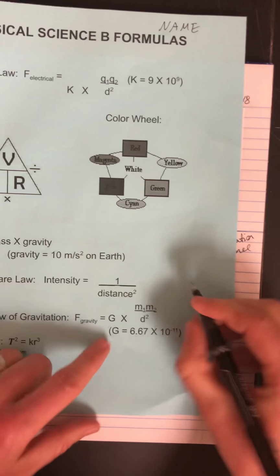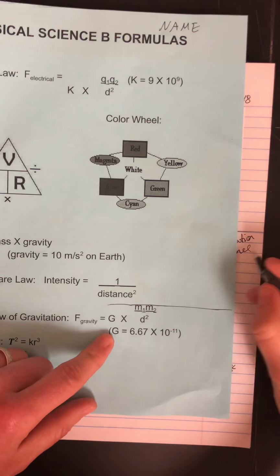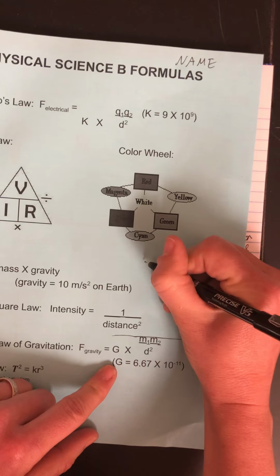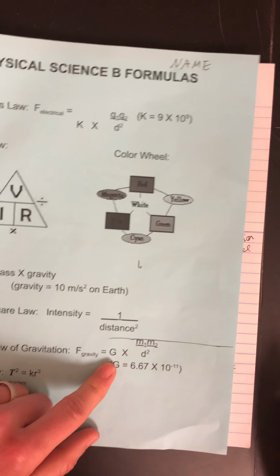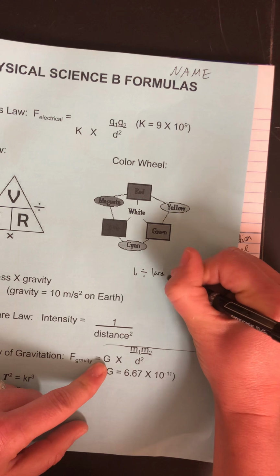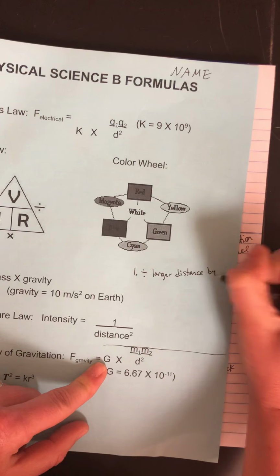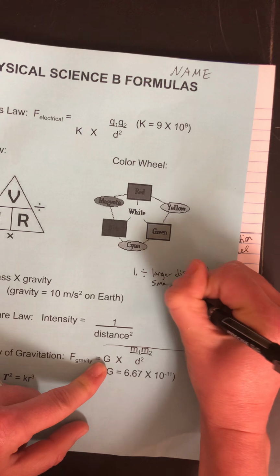So for the inverse square law, make sure you don't overlap these 2, so I'm going to put a line there. It is a 3-step process, and I'm going to put it up here. Okay, the first one, divide the larger distance by the smaller distance.